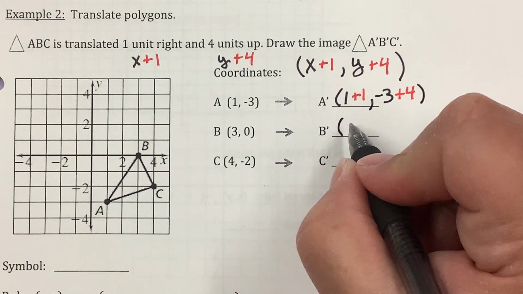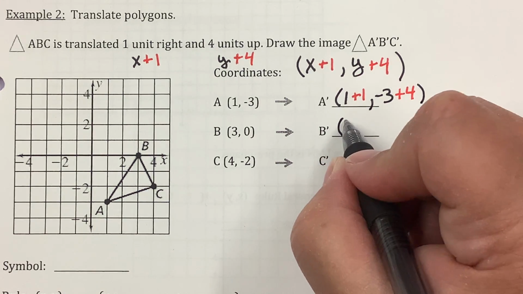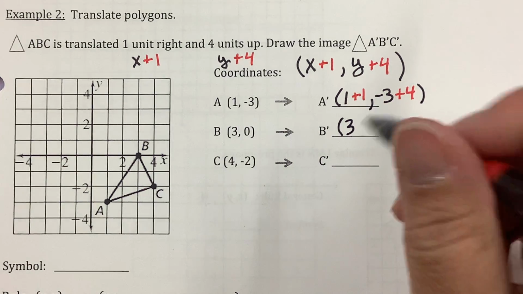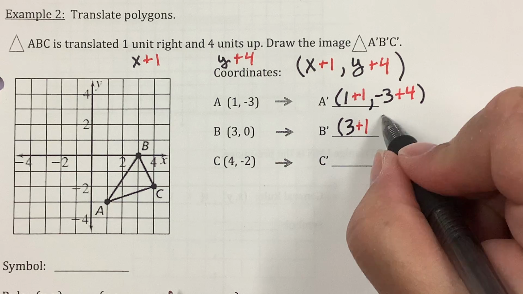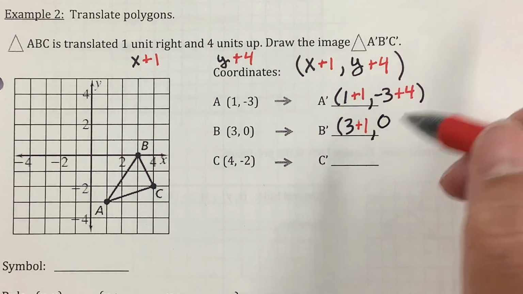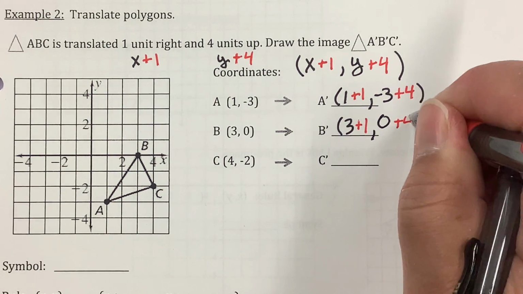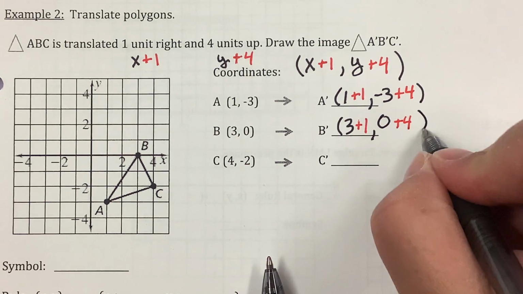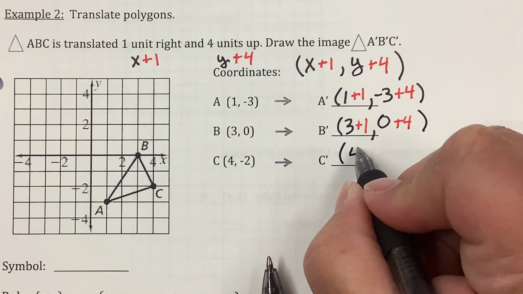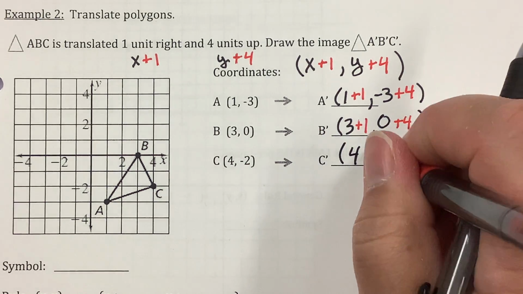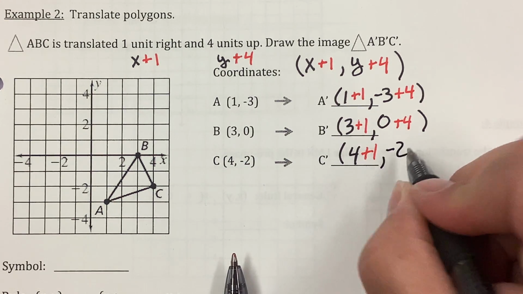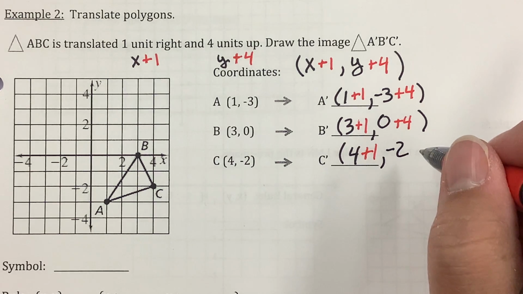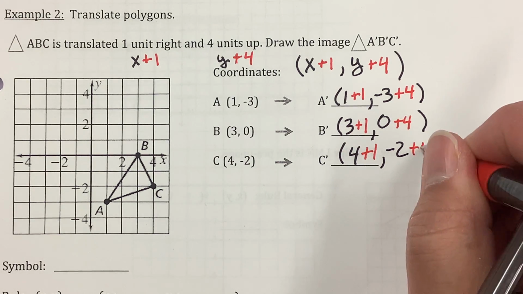And B is going to be 3 plus 1 and 0 plus 4. And C is at 4 plus 1 and -2. Oops, yeah, plus 4.